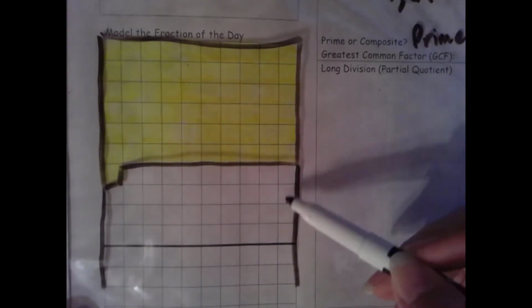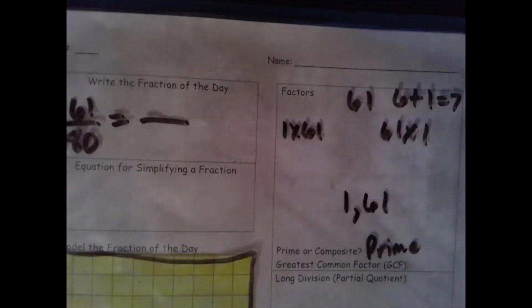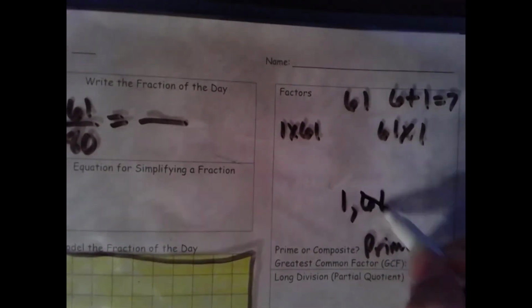That's too many. 10, 20, 30, 40, 59, 60, 61. And then I have 10, 20, 30, 40, 58 left. That's not enough to make a group of 61, so that means 61 does not work.